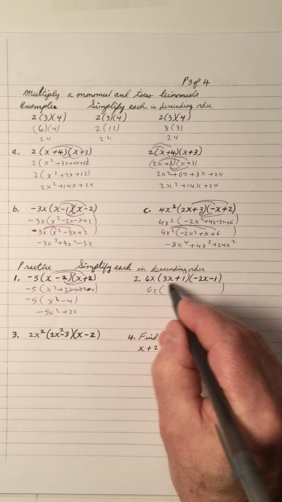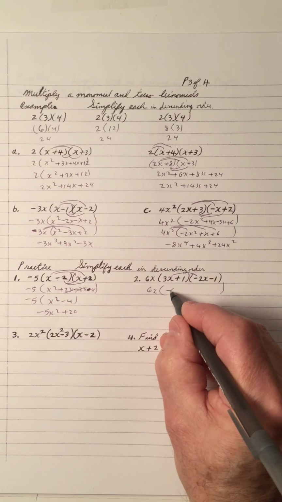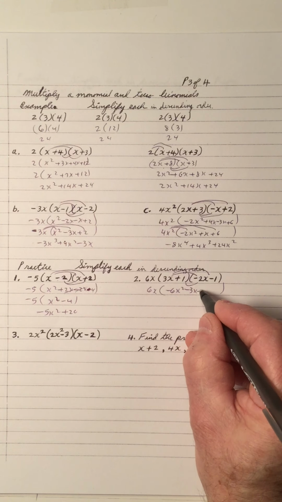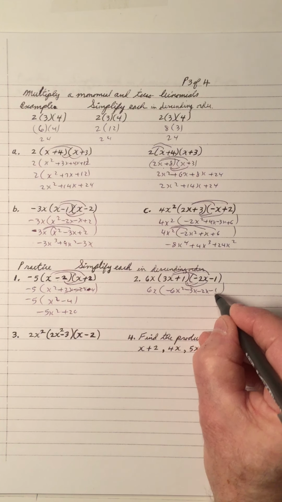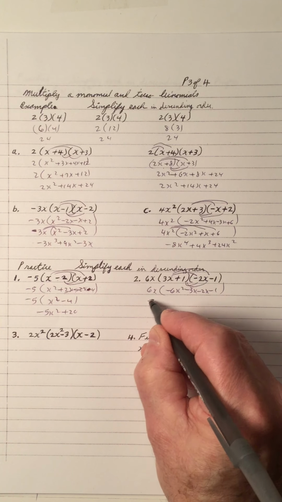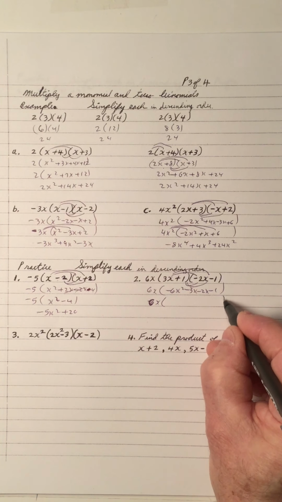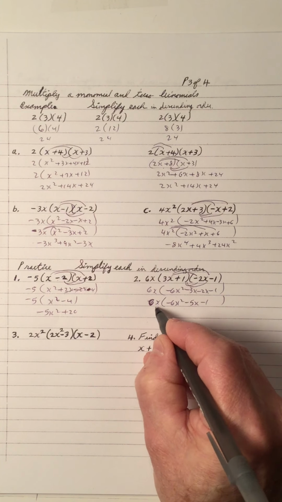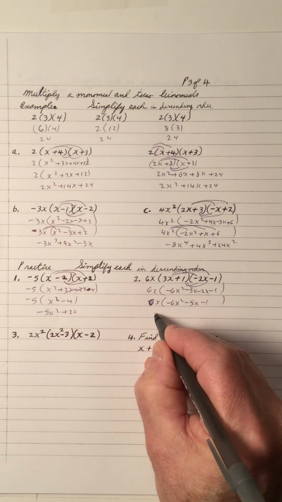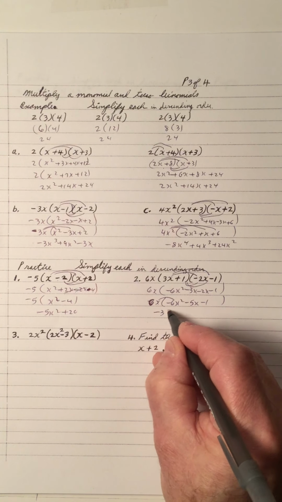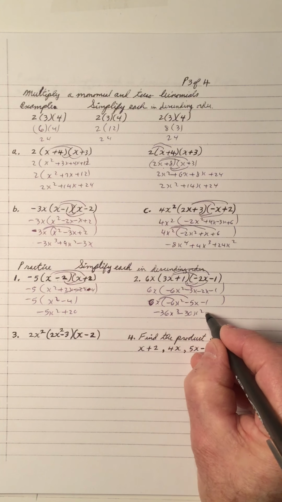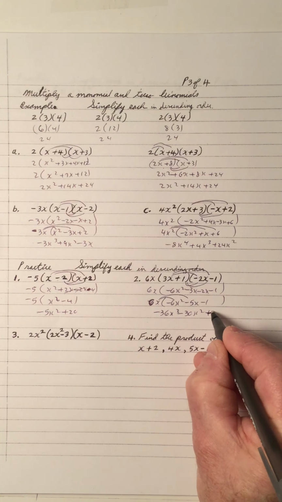6x, multiply the two binomials first. First, negative 6x squared. Outside, negative 3x. Inside, negative 2x. And negative 1. Simplify, negative 6x squared minus 5x minus 1. And multiply by the 6x, you get negative 36x cubed minus 30x squared minus, oops, my mistake, going too fast.